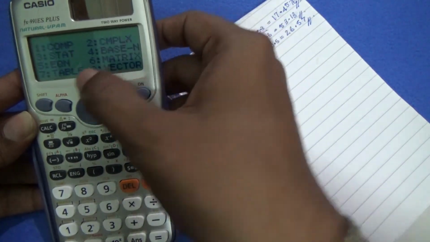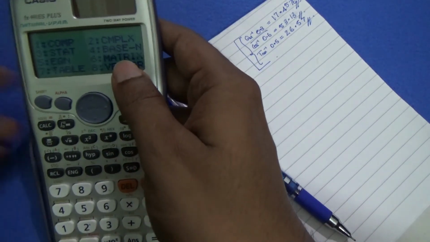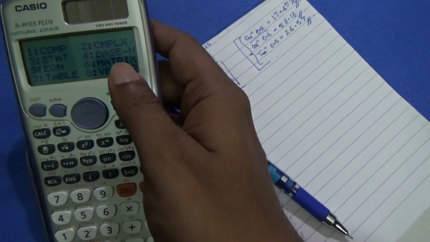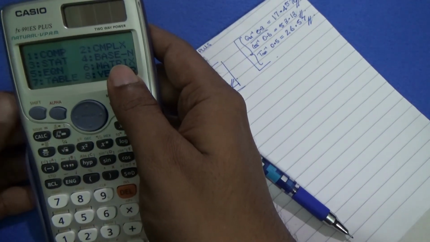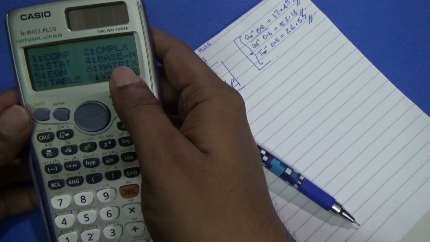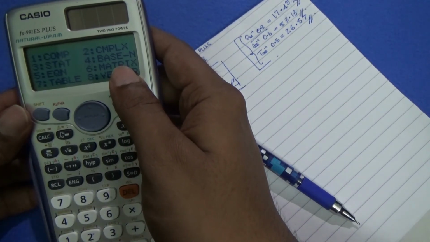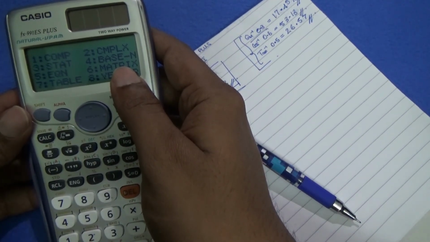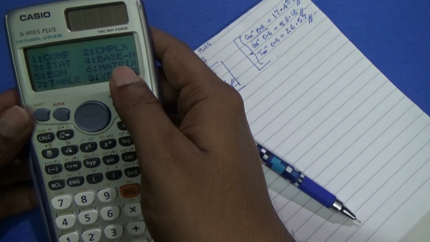Now coming back to mode, I have another mode which is the third most important in every engineering college, which is your matrix mode. Your matrix mode can be used to find your determinant, it can be used to find transpose, it can be used to multiply, divide, add and subtract matrices.